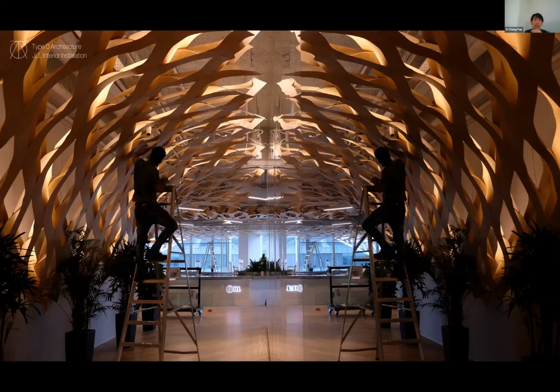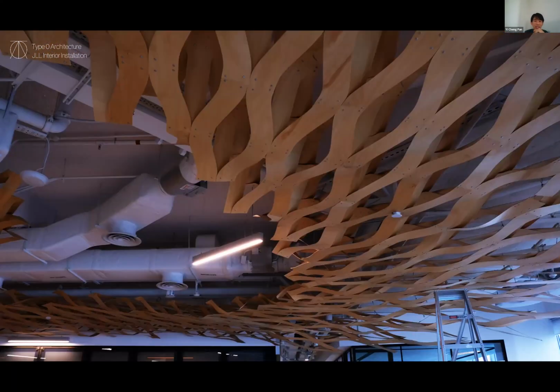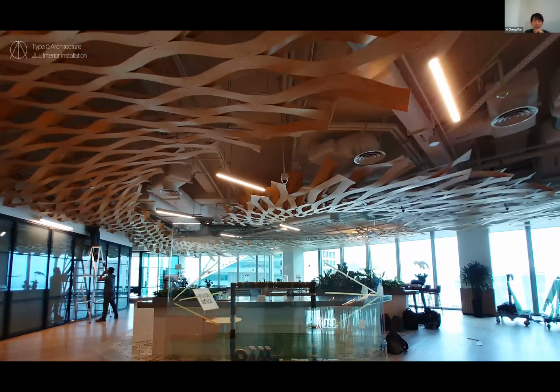And the final product is like a reed floating above the ceiling, leading you to the view out into the bay. And it helps you to direct the traffic around the central island, which is the reception and pantry area.